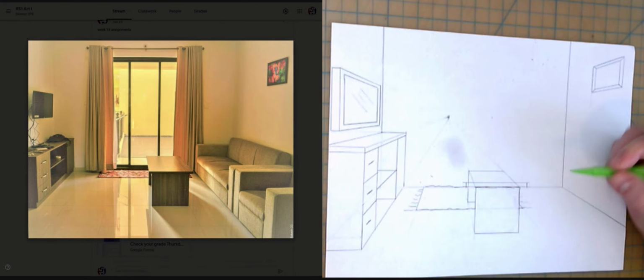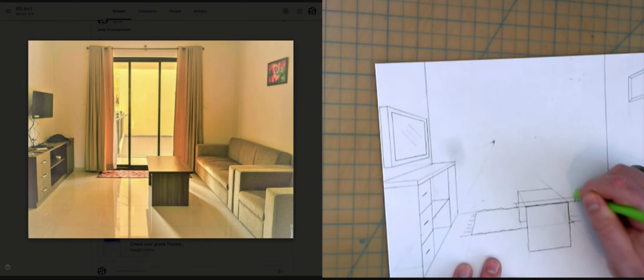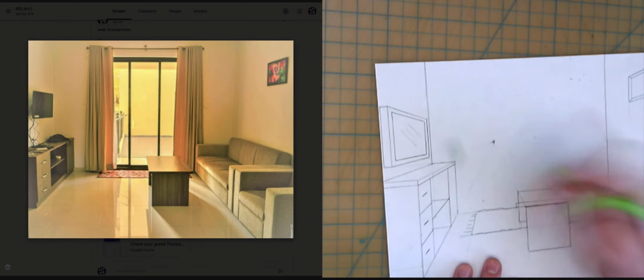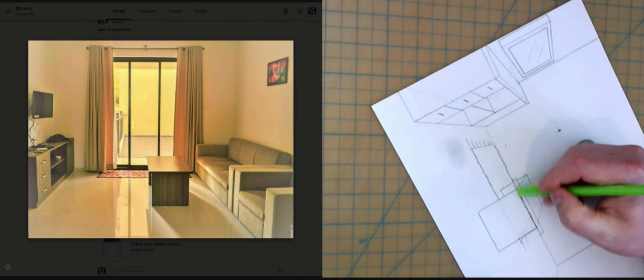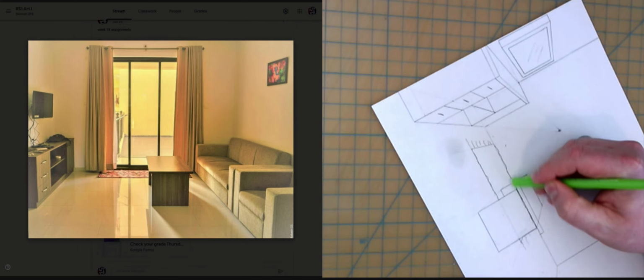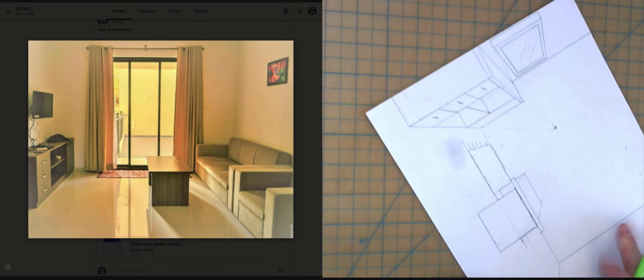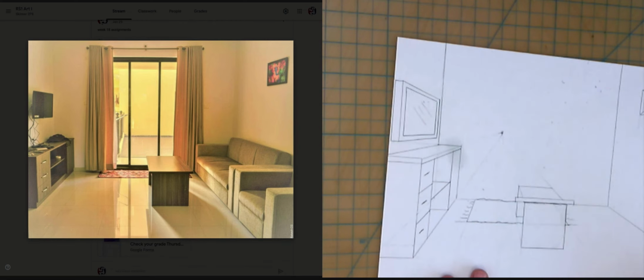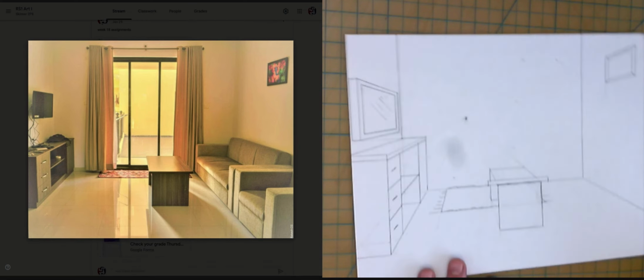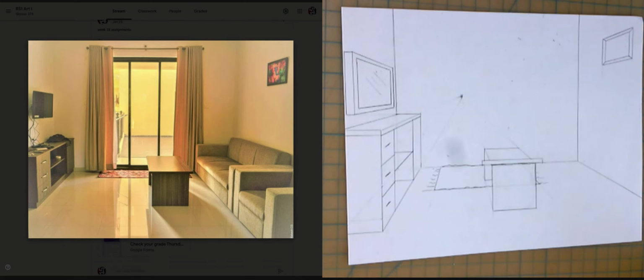All right, clean up this edge. And again, we can erase whatever is inside of this tabletop so we don't lose track of what we're drawing. We got a flat, long rectangle just sitting right on top of the table.